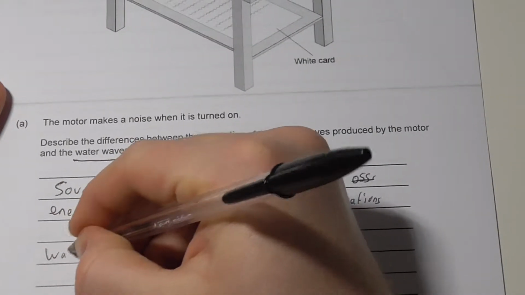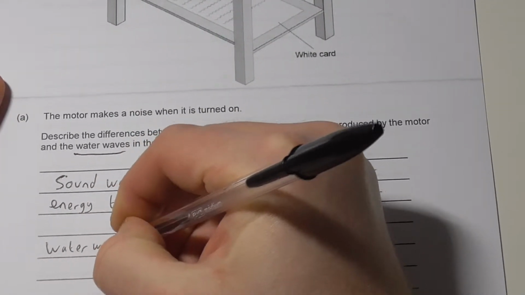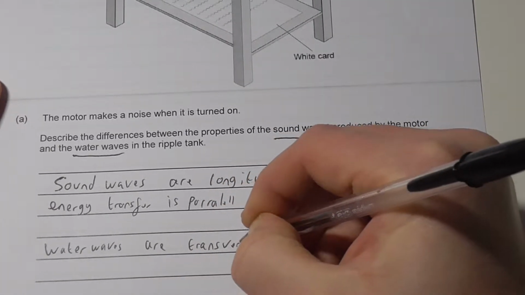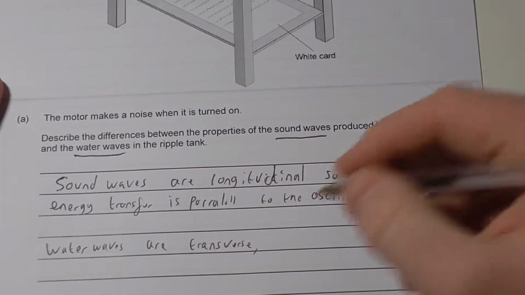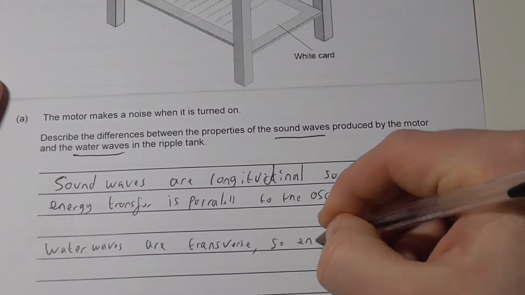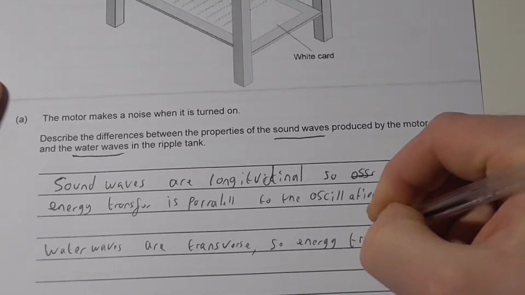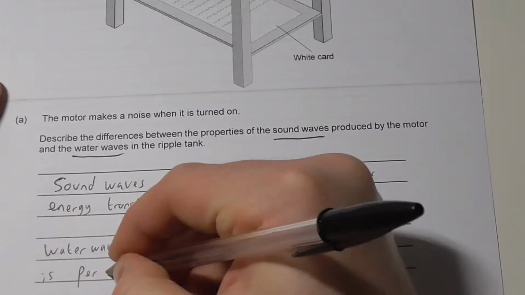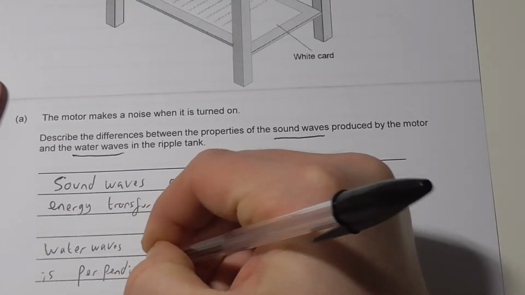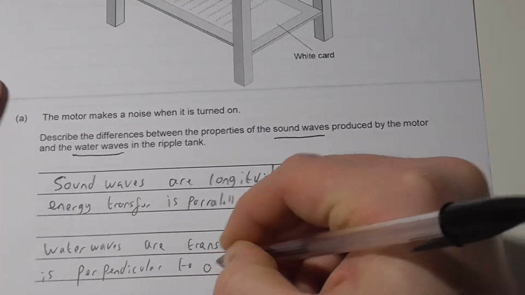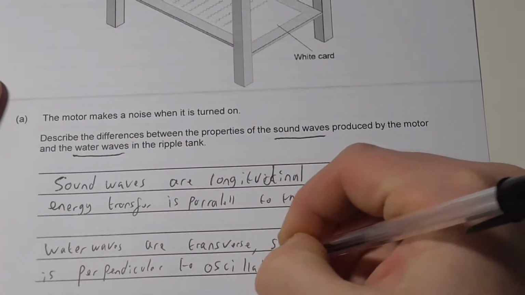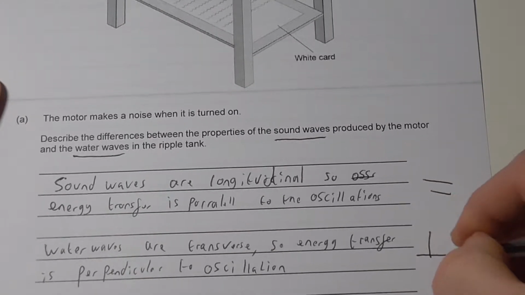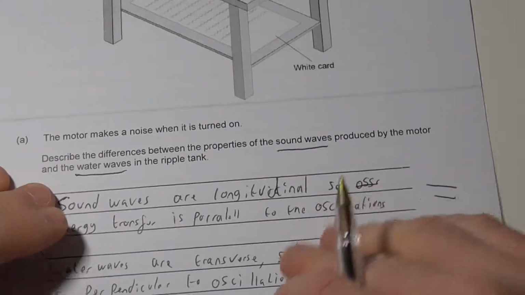So water waves are transverse. So energy transfer is perpendicular to oscillations. Parallel is when they're in the same direction. Perpendicular is when they are at right angles.